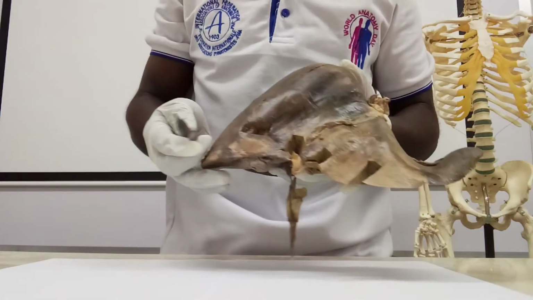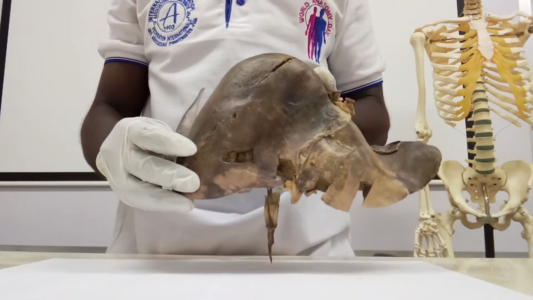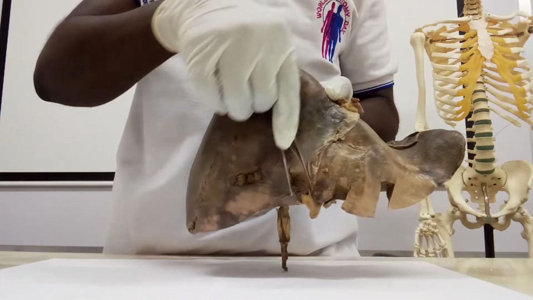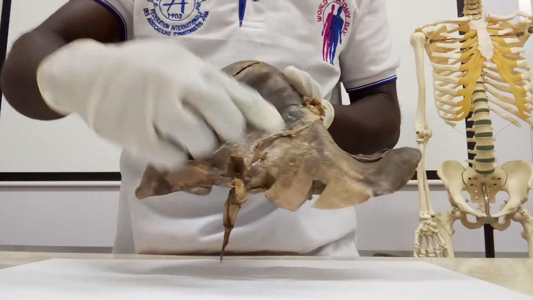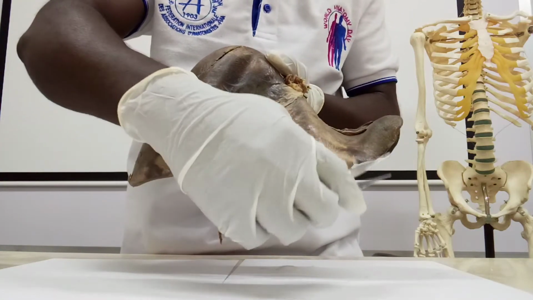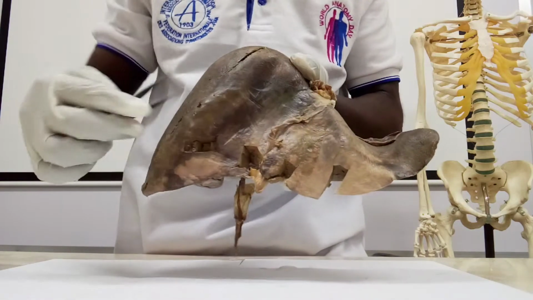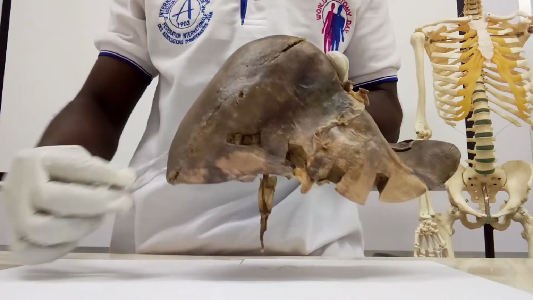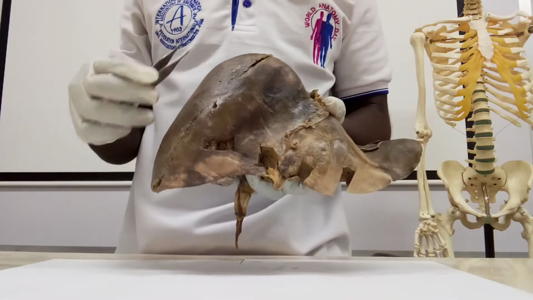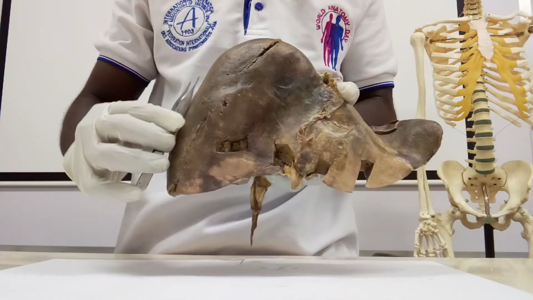This is the liver. You can see this is a wedge-shaped organ, having a much larger right lobe and a smaller left lobe. The left lobe sharply tapers and becomes quite small, and then you have a bulky right lobe. This area that I'm showing you is the diaphragmatic surface.